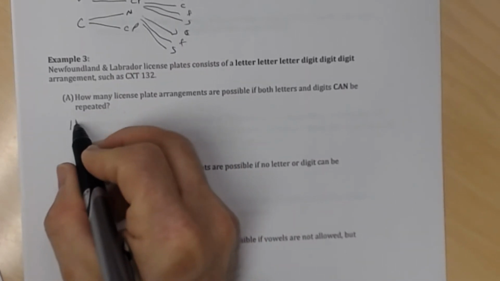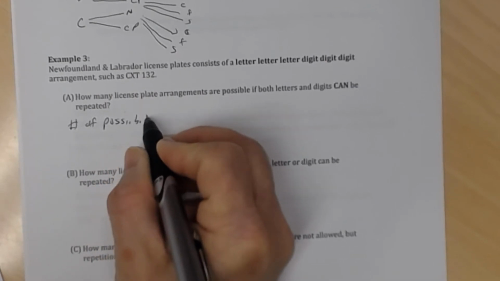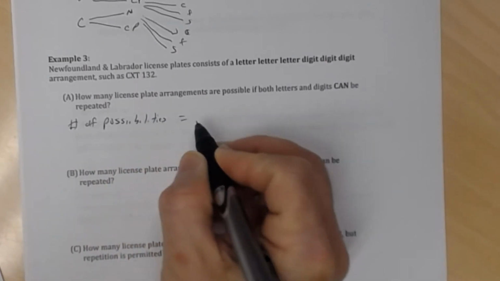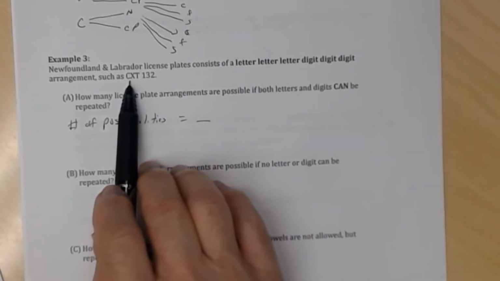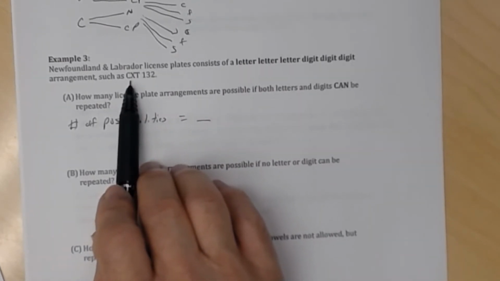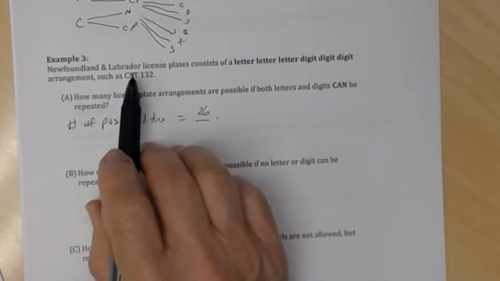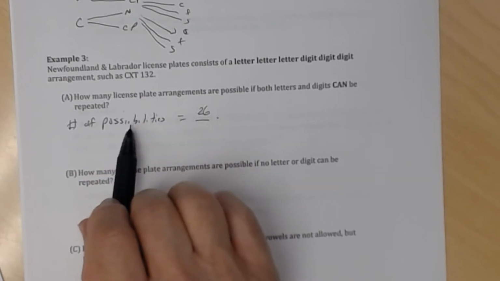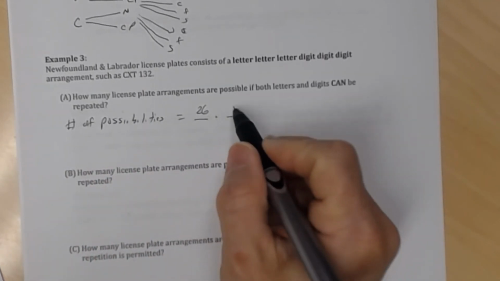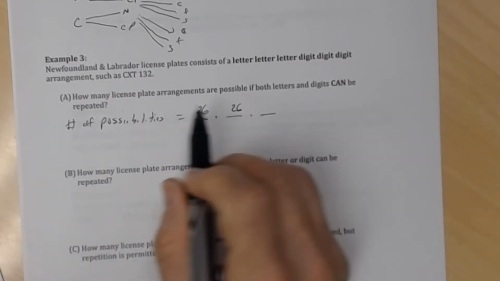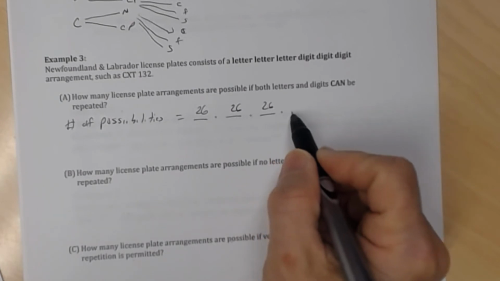So the number of possibilities. Now listen to the words. Number of possibilities will equal. All right, so let's talk about the first letter. How many letters are there in the alphabet? Well, there are 26, right? So I'm going to put a 26 here. Times. The second letter, if I chose a B here, I can still use a B, right? So how many letters are there? 26. Times. Third letter, how many choices? I can repeat. 26.